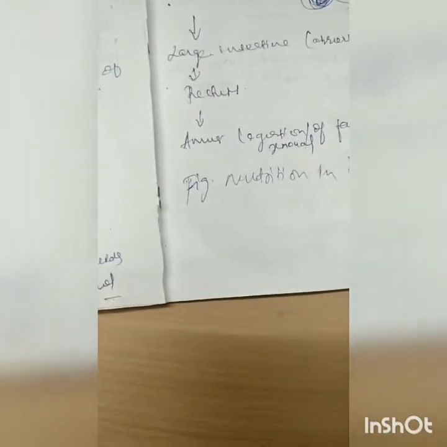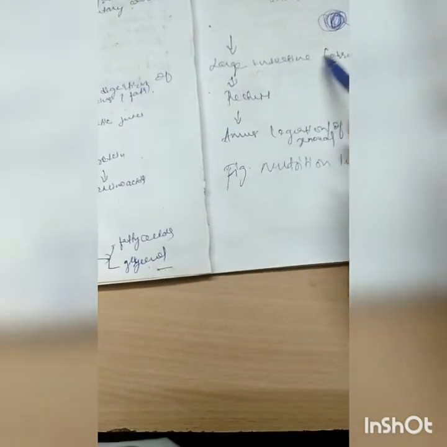And from the small intestine it goes to the large intestine. The large intestine mostly absorbs excess water. The water which is mixed with the food, the already broken down food particles. The large intestine plays a role in absorbing the excessive amount of water from the food particles.